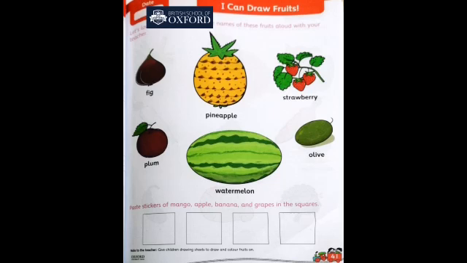And I am giving you one activity. You have to take a chart paper and you have to draw some fruits there.